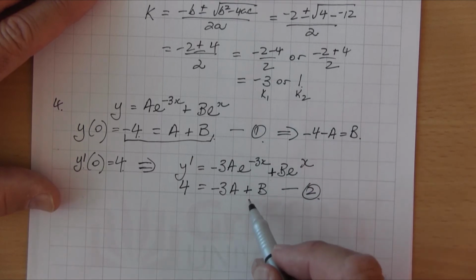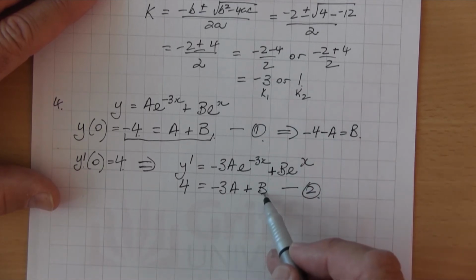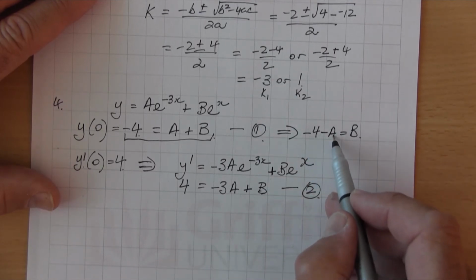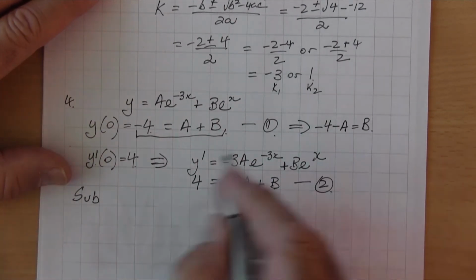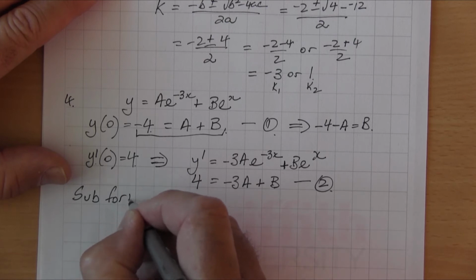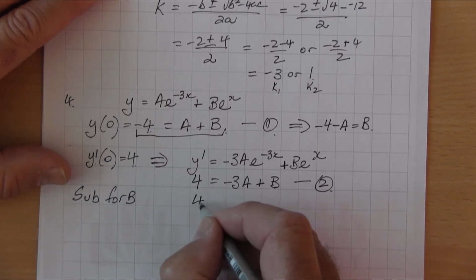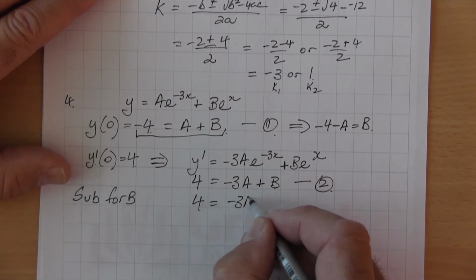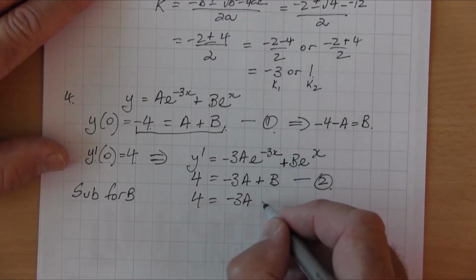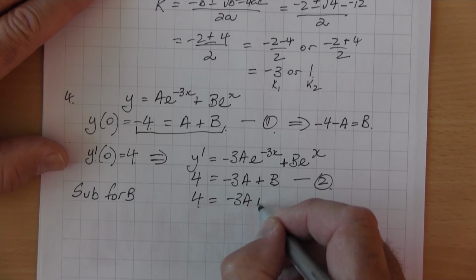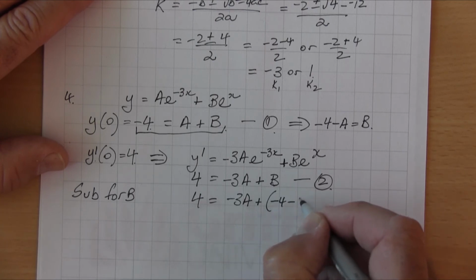So when I come down to here, instead of this b down here, I can write -4 minus a. So I'll sub for b, and I get 4 equals -3a, and now instead of that b, I'm going to use -4 minus a, so that'll be plus (-4 minus a).